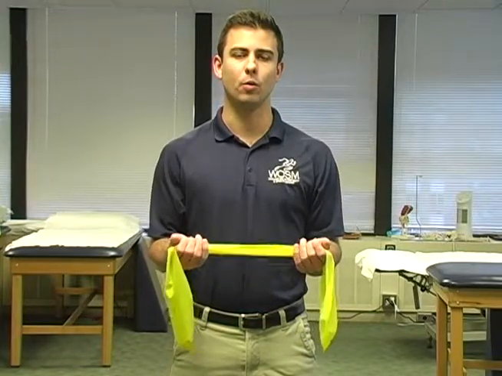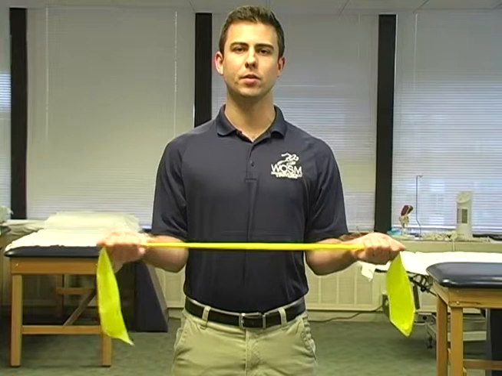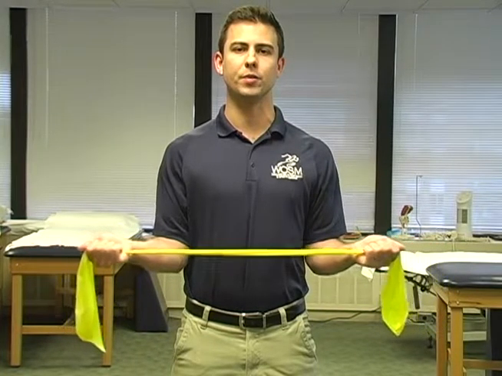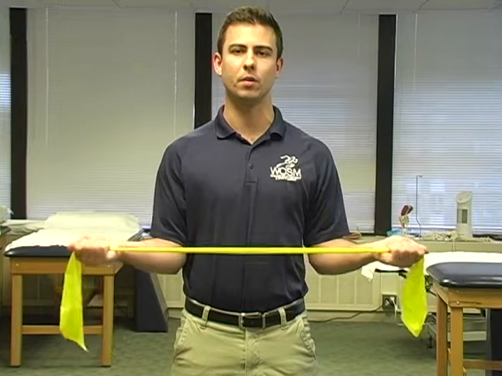This is an exercise that can be used to strengthen the muscles of the rotator cuff. Grab a light resistance band, hold your elbows at your sides, bent to 90 degrees, stand tall, and slowly stretch the band to the sides as far as you comfortably can and bring them back to the middle.